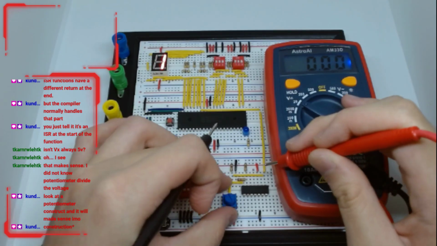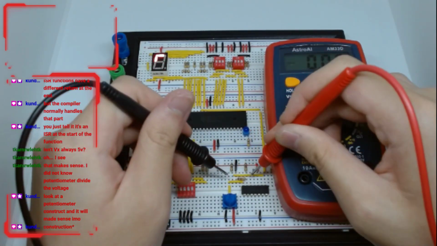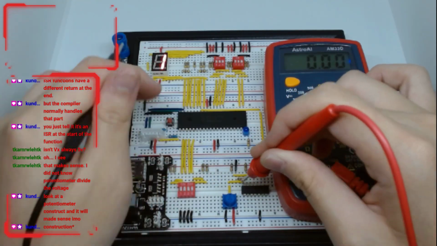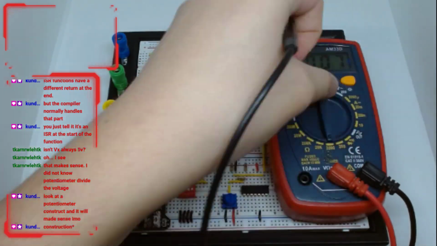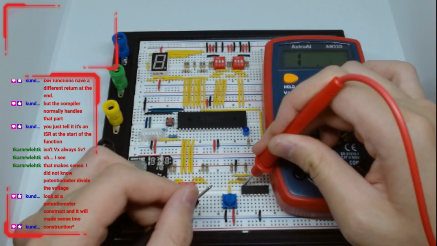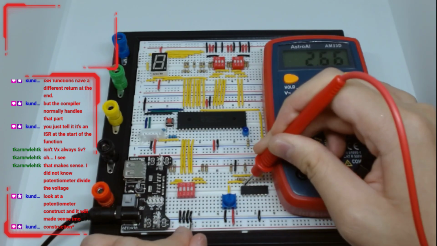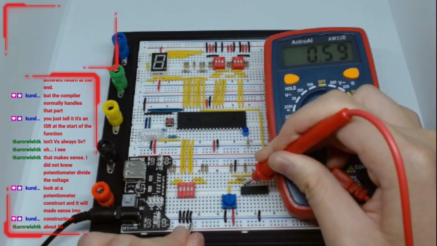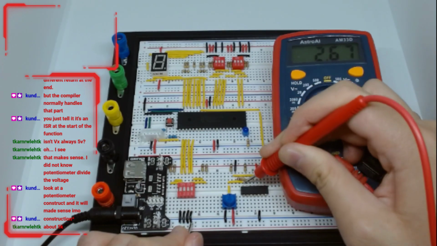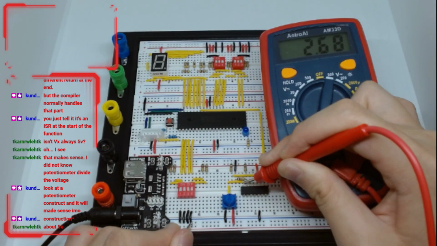Now, I'm going to turn this potentiometer into the middle and measure the resistance. This is a 10 k ohm potentiometer, so if I measure the resistance between this pin and ground, what you see is about 2,500 ohms of resistance.